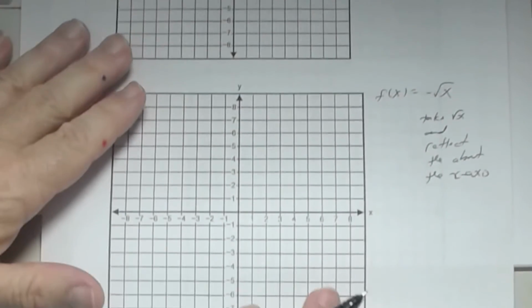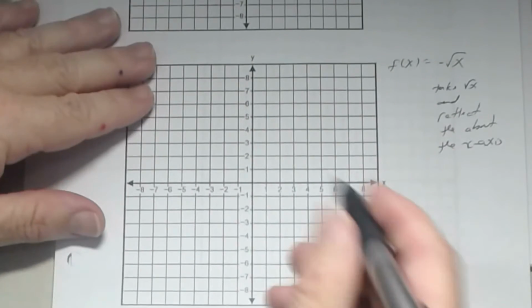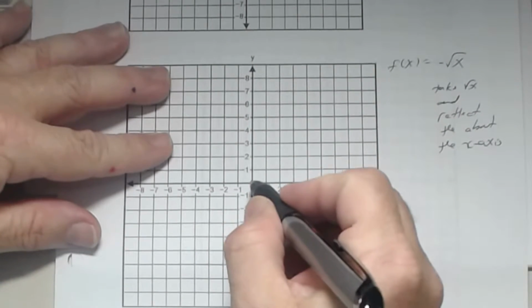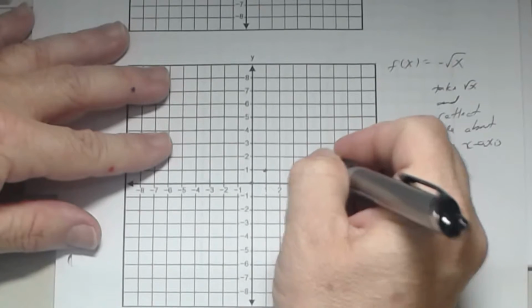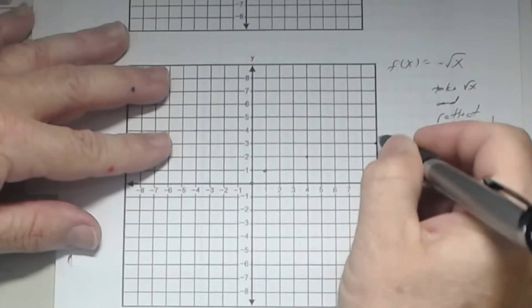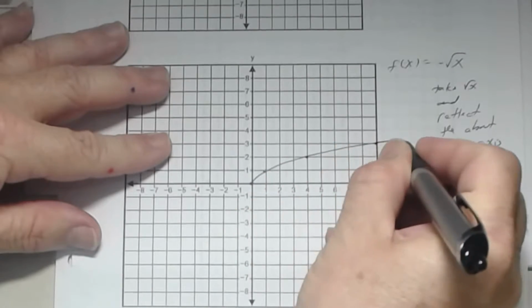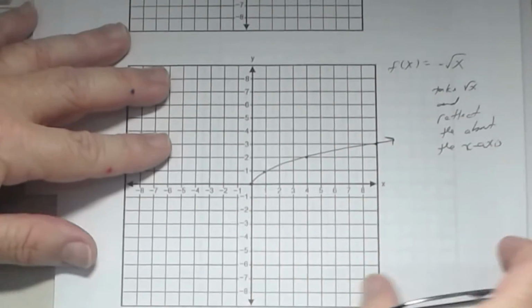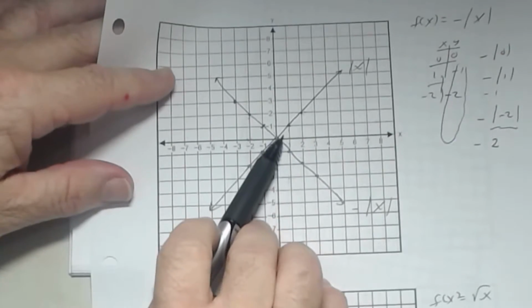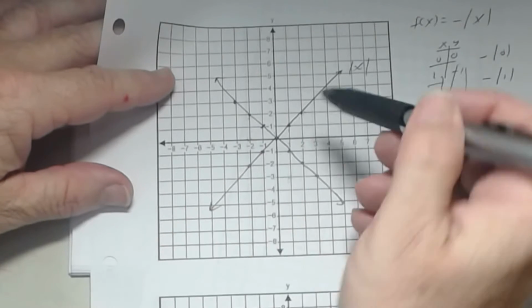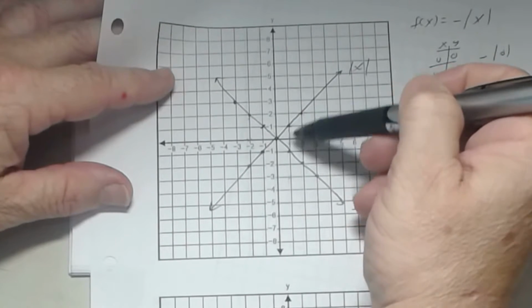So when you do the worksheet, you're going to graph your parent function first. So what's my parent function? What are my key points? 0, 0. 1, 1, 4, 2, and 9, 3, right? There's my parent function. And just like we did with the absolute value, remember how we said that this point here was 1 unit above, so I go 1 unit below the x-axis.